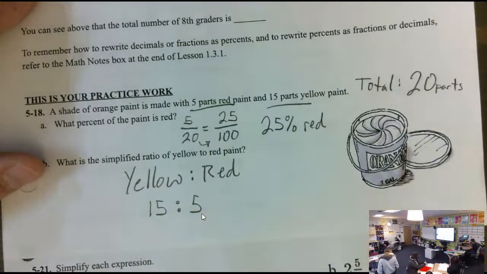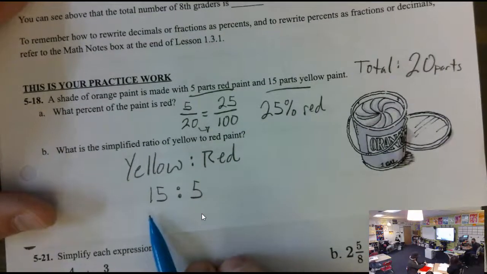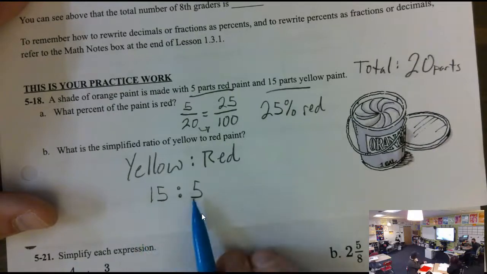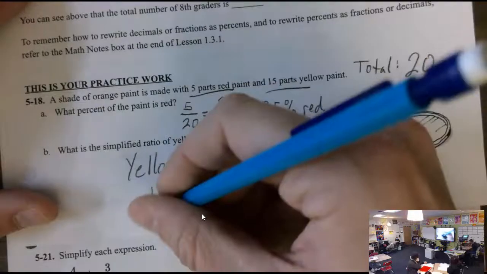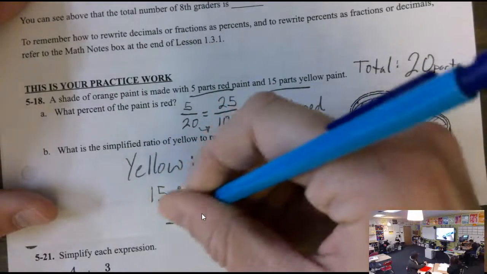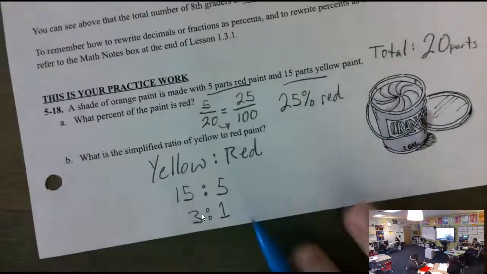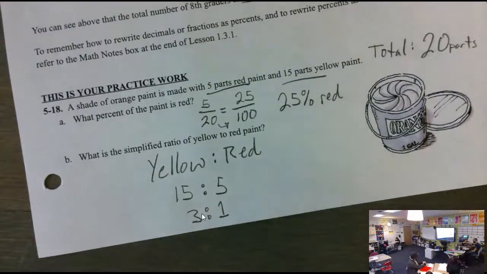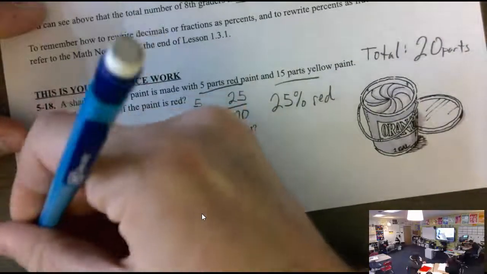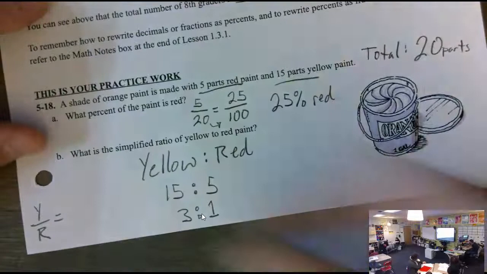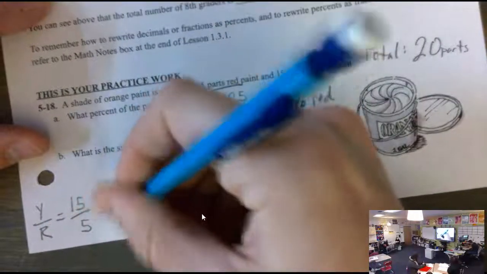15. How many parts are red? 5. So then the simplified, though, means these numbers get along. What can both of these numbers divide by? 5. So if I do division by 5, it's really that the yellow is 3 times as much as my red. For every 1 part of red I have 3 parts yellow. Because the other way I could have written all this is yellow over red. So 15 over 5, or 3 over 1.